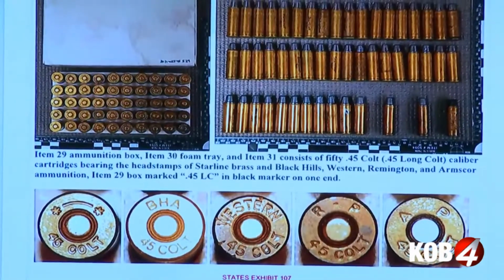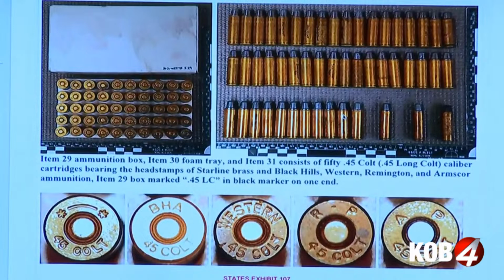State's Exhibit 107. What's this? Well, let's begin with what your understanding was of where they came from. Again, these were reported as coming from 126 Monroe Street. Were they provided to you with the understanding that they were presumed live or dummy? Yes, these were presumed live.